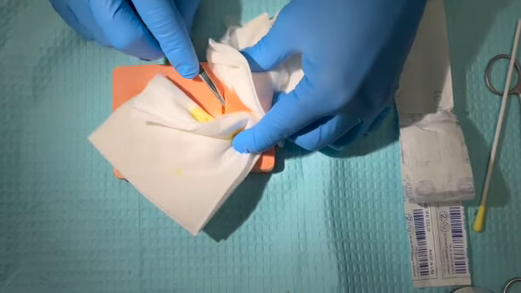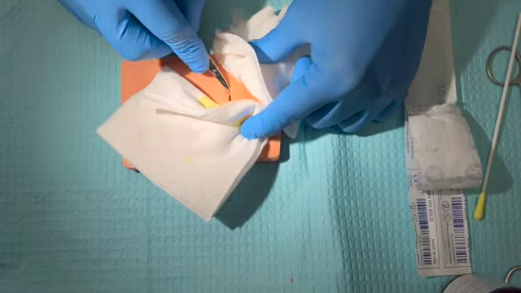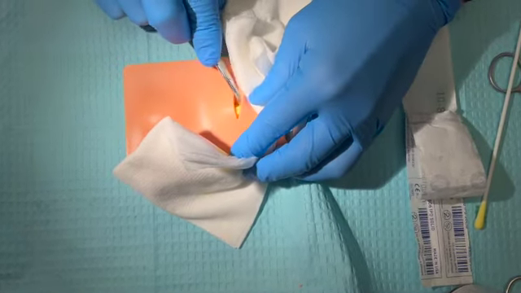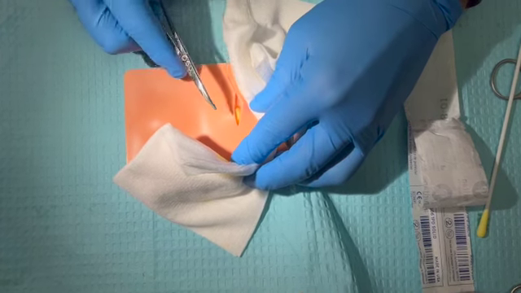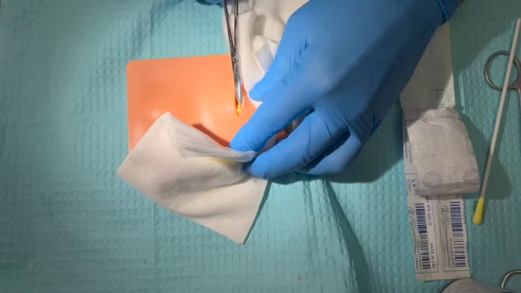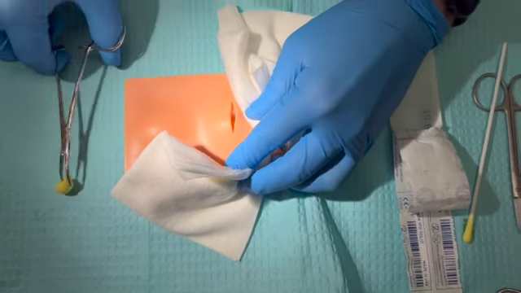We don't want to put our fingers in there for concern of potential sharp foreign objects that may be in relation to this. We can see in this cyst there appears to be a wall similar to a sebaceous cyst. What we can do with our curved hemostats is to try to grasp areas of that wall to break that out, and in this case we can bring it out in its entirety.